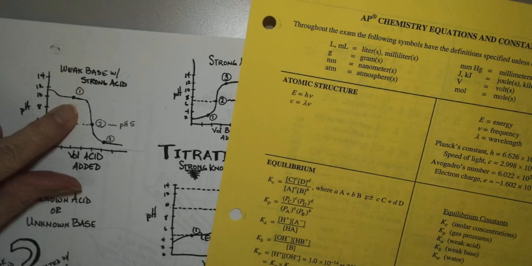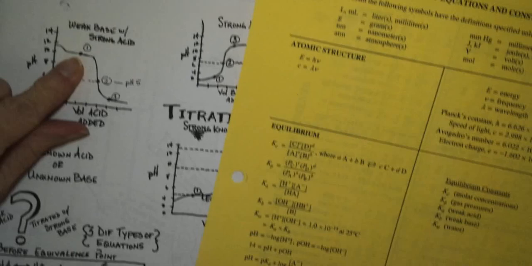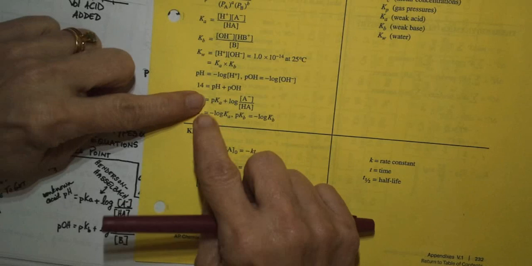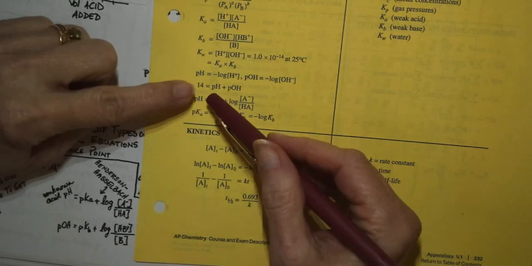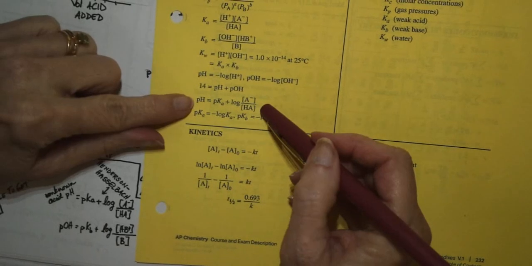You can use this Henderson-Hasselbalch equation: pH is equal to the pKa plus the log of this ratio. They used to have you figure out how to make the equation, which was just stupid. But here it is. At the equivalence point, what you have is the middle section, somewhere in between there.